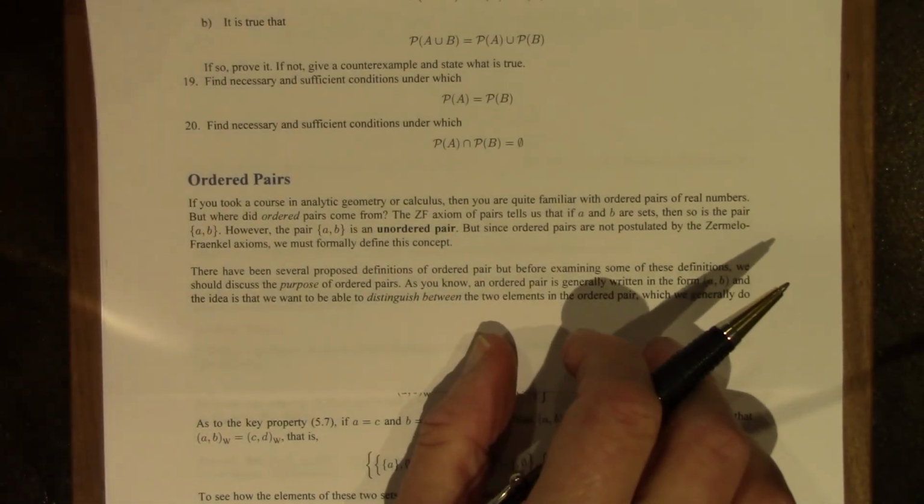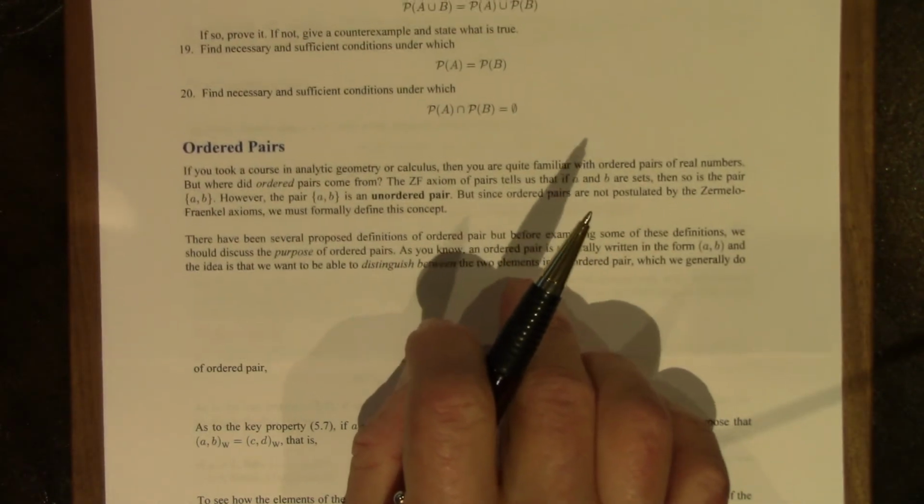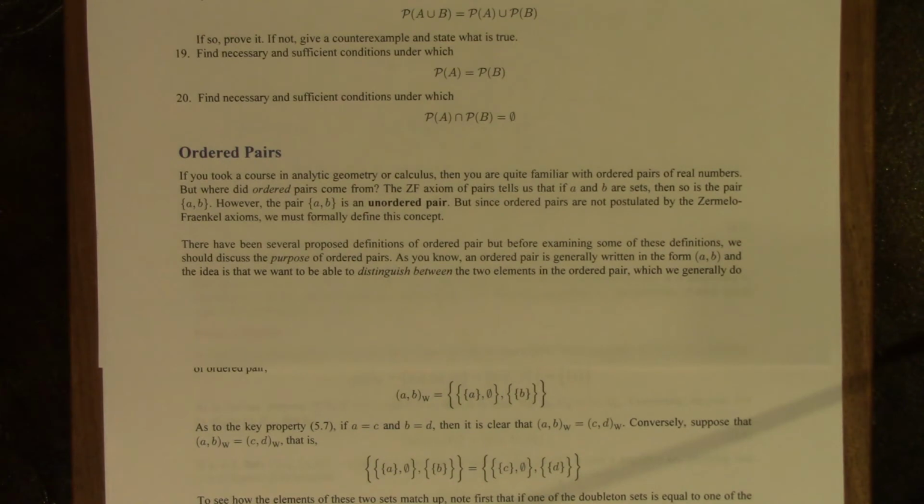Let us now take a look at the concept of an ordered pair. If you took a course in calculus or analytic geometry or something, you're probably familiar with ordered pairs of real numbers. That's how you denote the points in the plane. You denote them by ordered pairs. But where do ordered pairs come from?